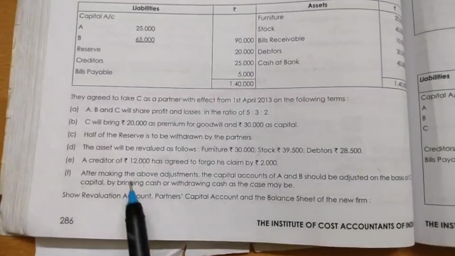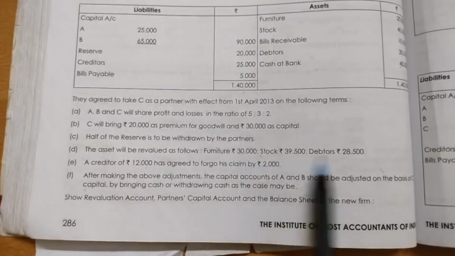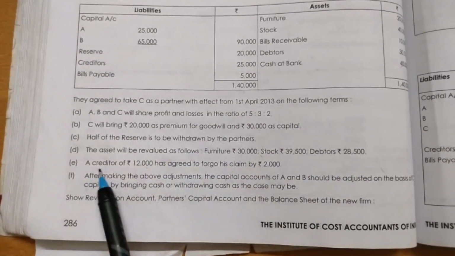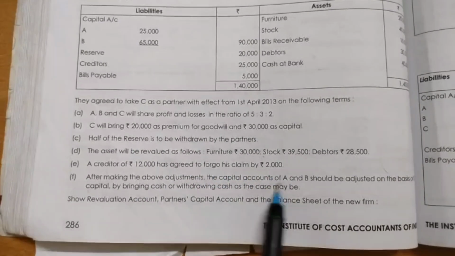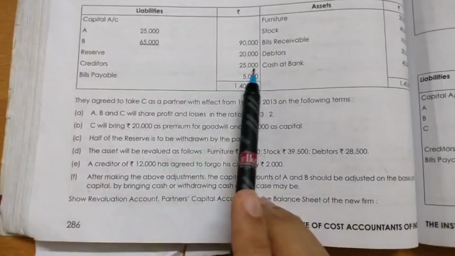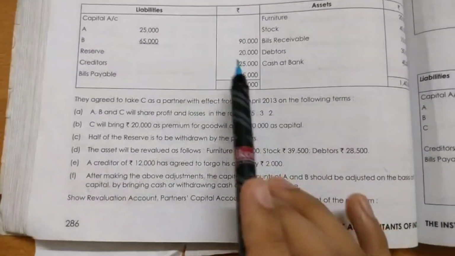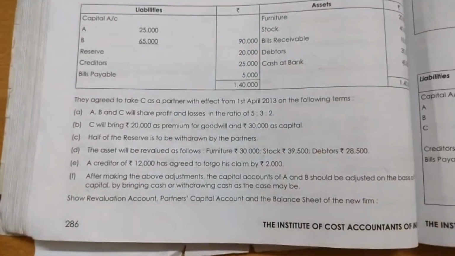Then the assets will be revalued as follows. These things have to be written in our revaluation account. You all know that. Then comes what? A creditor of rupees 12,000 has agreed to forego his claim by rupees 2,000. Here, some of you might get confused. See here, creditors are rupees 25,000, fine. In that 25,000, 12,000 is also included.